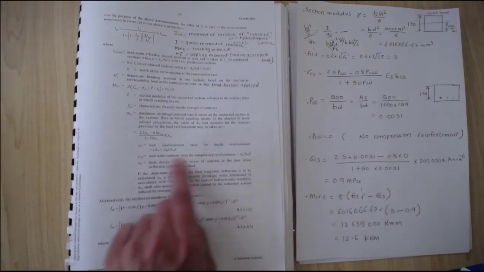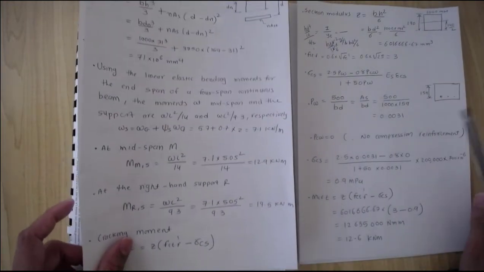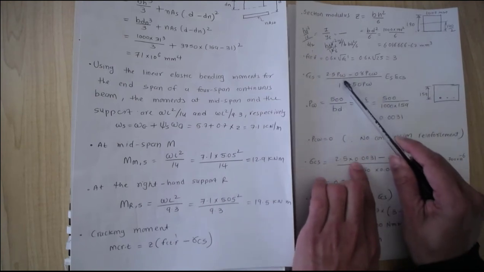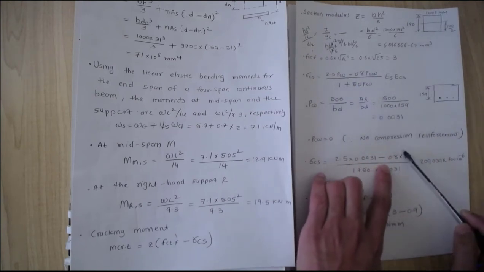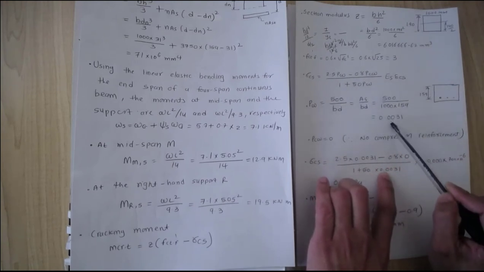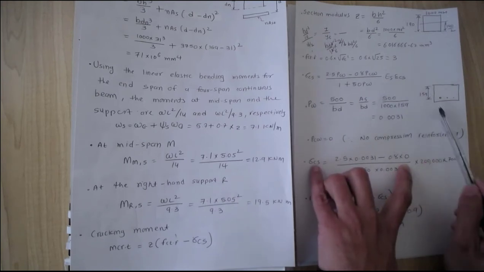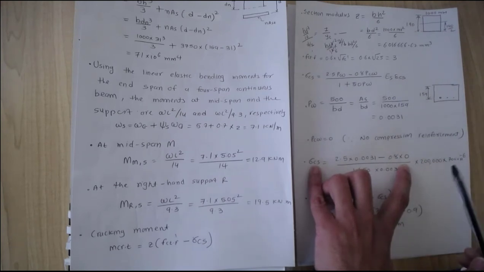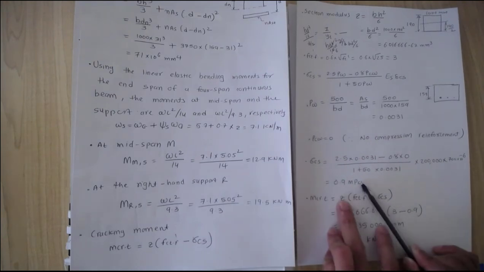Pcw is defined here, which is the compression reinforcement in your web. We don't have any compression reinforcement, so we substitute Pcw equal to 0. So 2.5 times this pw, the tensile reinforcement ratio, take away 0.8 times 0, over 1 plus 50 times this pw, 0.0031. Young's modulus of the reinforcement is 200 thousand, and the shrinkage strain is given in the example. Please check the first video of this series, where you will find this shrinkage strain, 100 times 10 to the power minus 6. So you get 0.6 megapascals.